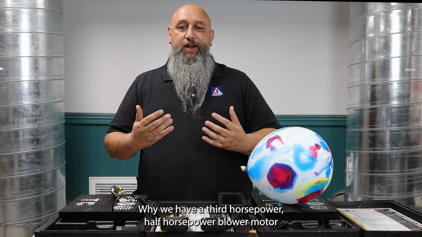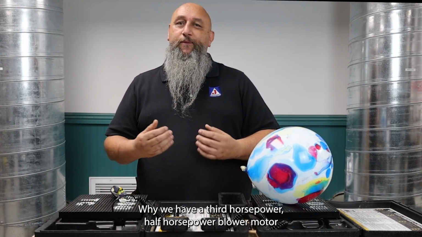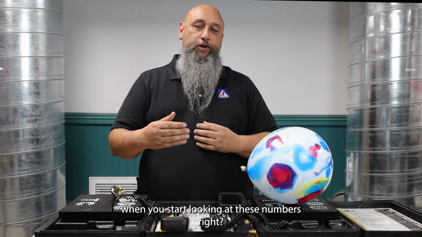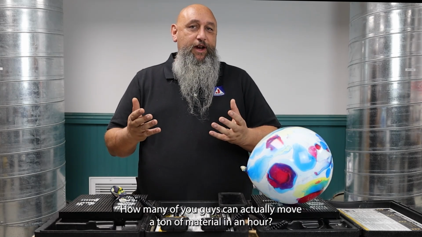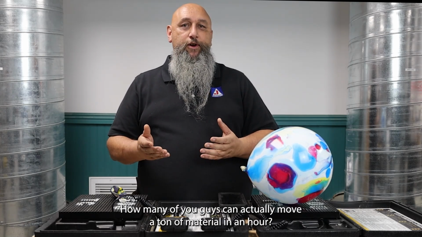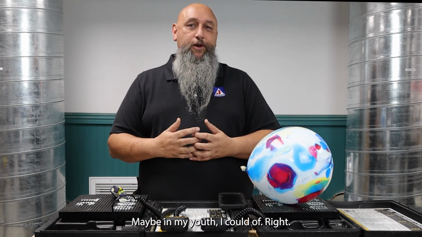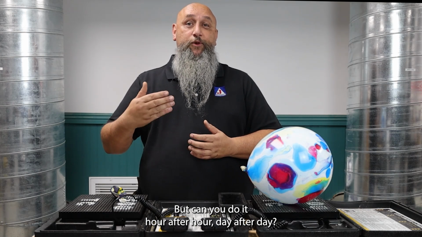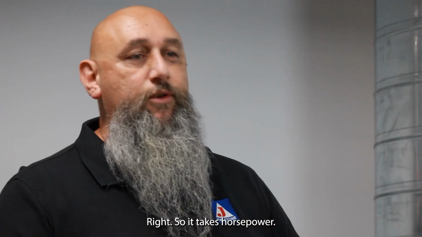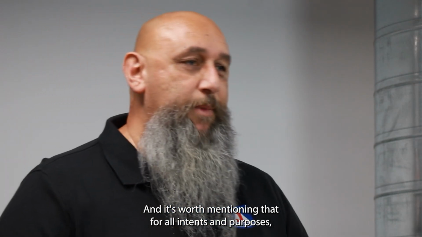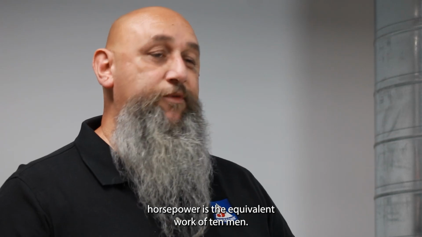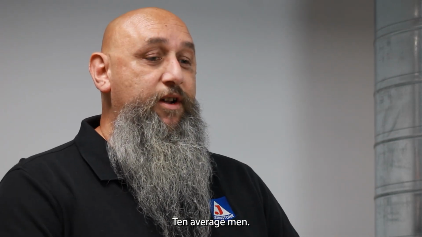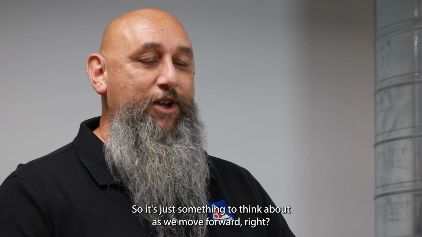It starts to make sense why we have a 1/3 horsepower or 1/2 horsepower blower motor when you start looking at these numbers. I don't know about you guys, but how many of you can actually move a ton of material in an hour? Some of us could. Maybe in my youth I could have. But can you do it hour after hour, day after day? So it takes horsepower, and it's worth mentioning that for all intents and purposes, horsepower is the equivalent work of 10 average men. It's just something to think about as we move forward.